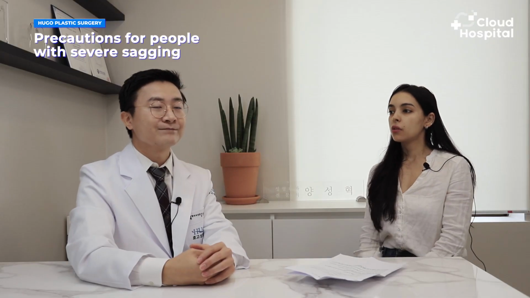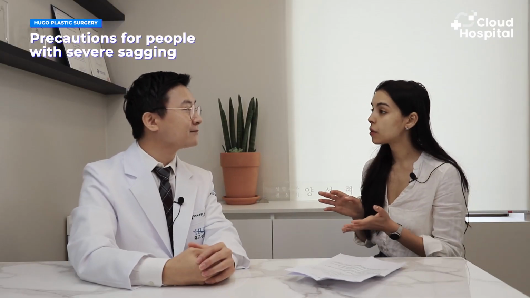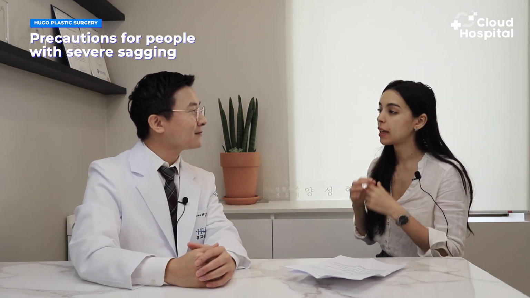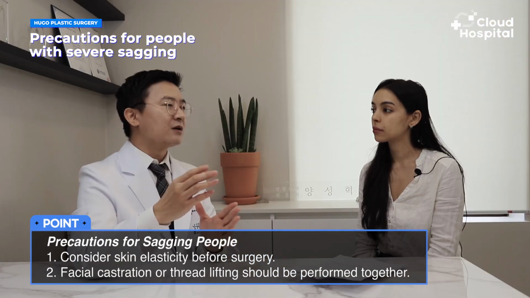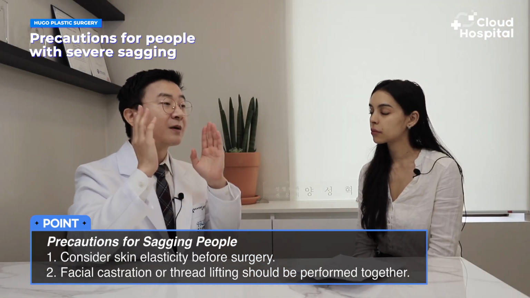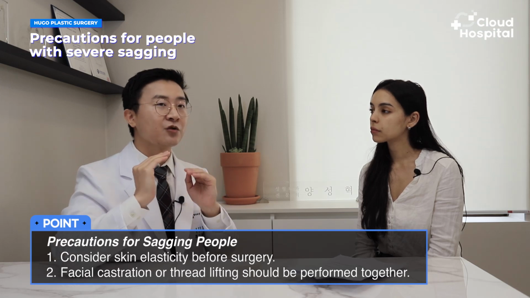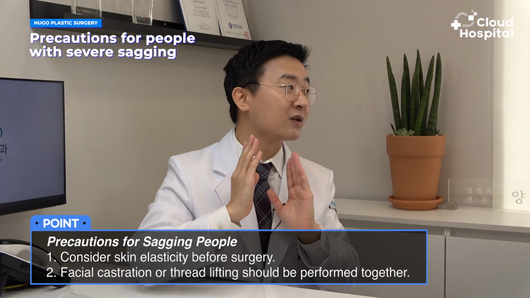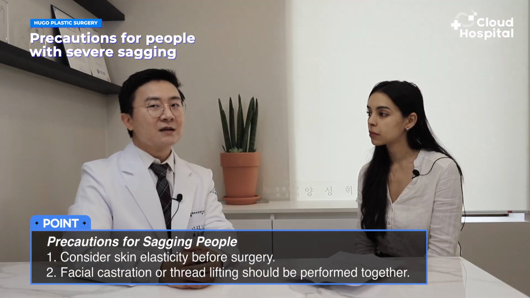Yeah. So one of the side effects also could be skin sagging, right? Is there any method to prevent skin sagging? So, you would have to take into account the elasticity of the skin on your face to prevent any form of sagging. For example, patients who are old or have gone through other procedures and as a result have less elastic skin. If you take out a lot of fat through liposuction, there will be sagging that occurs.